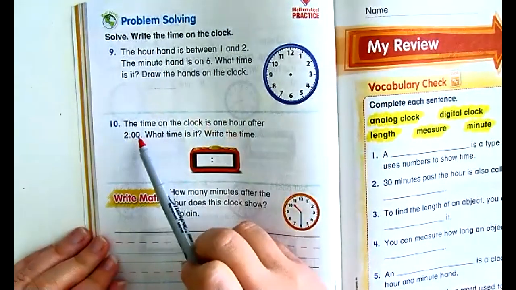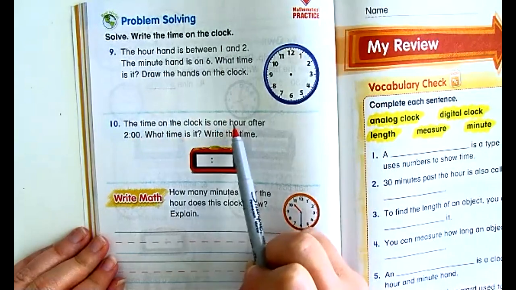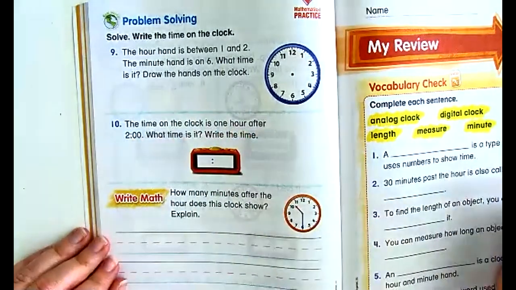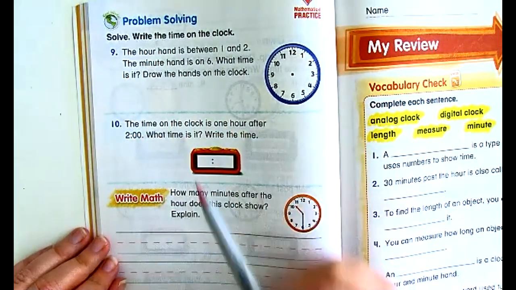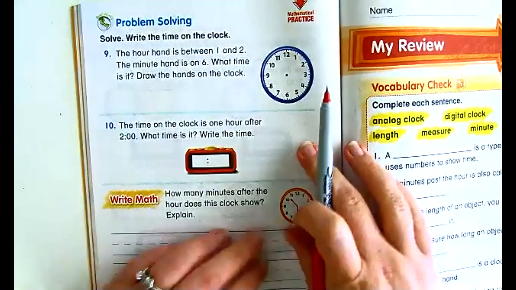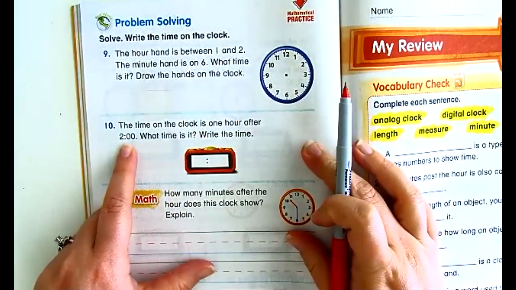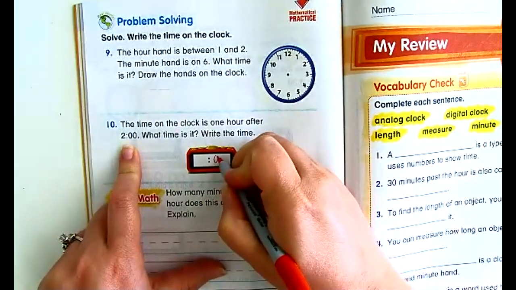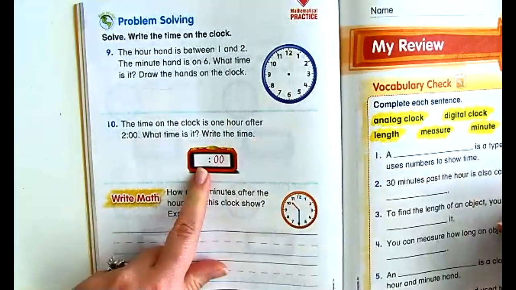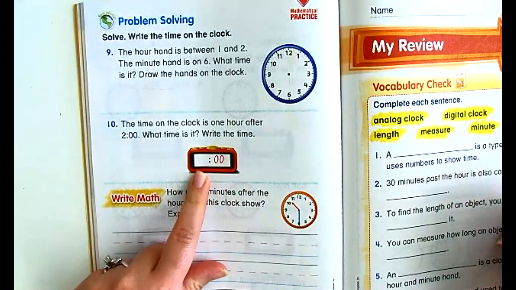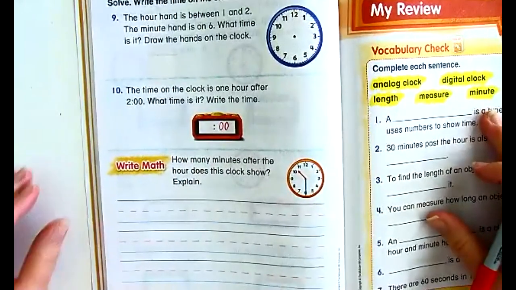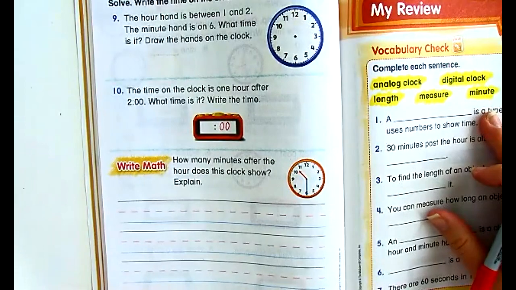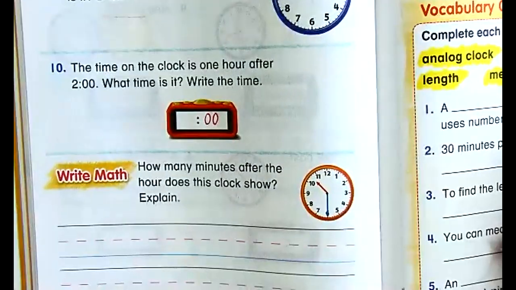Number 10, the time on the clock is 1 hour after 2. What time is it? Write that time. If my hour is 2 and we have 1 hour later, I know my minutes are going to stay the same. You need to write that 1 hour later here. And for right math, how many minutes after the hour does this clock show?